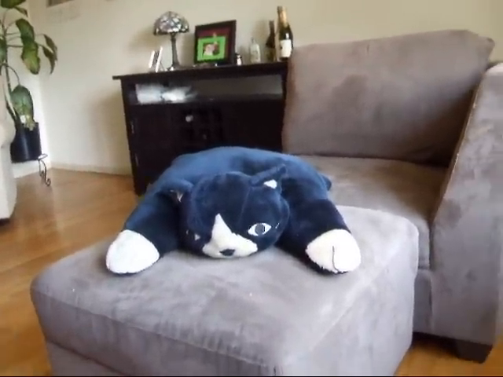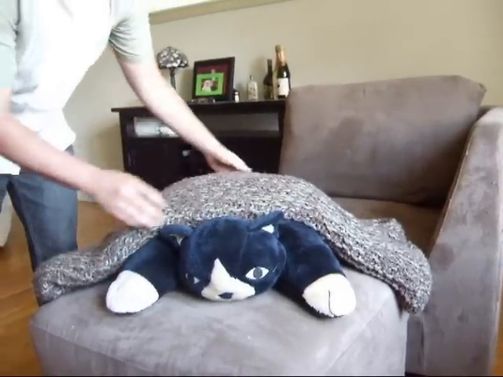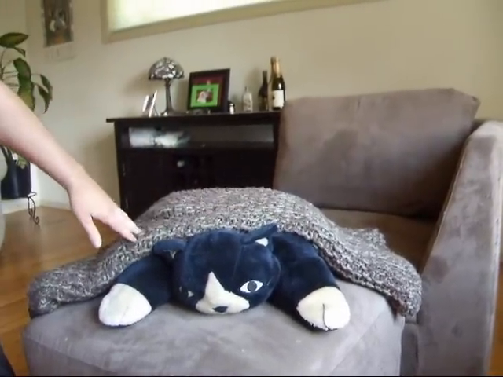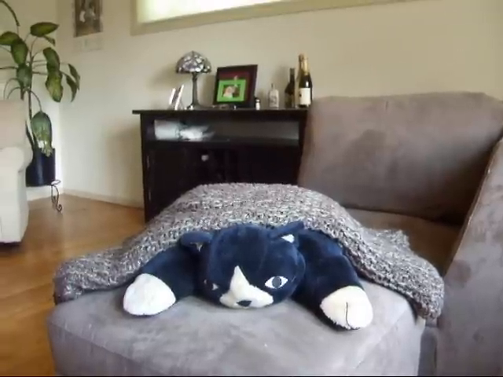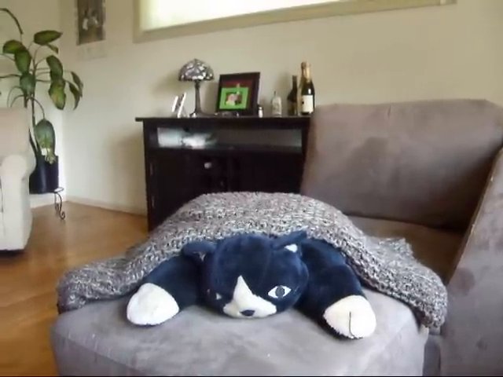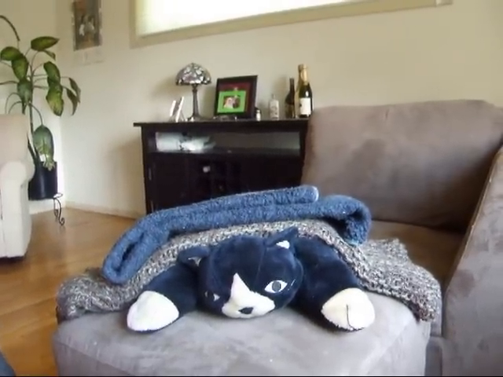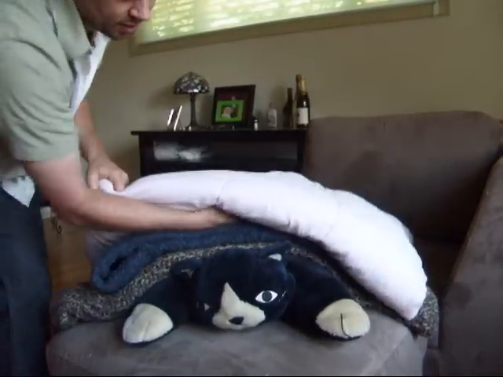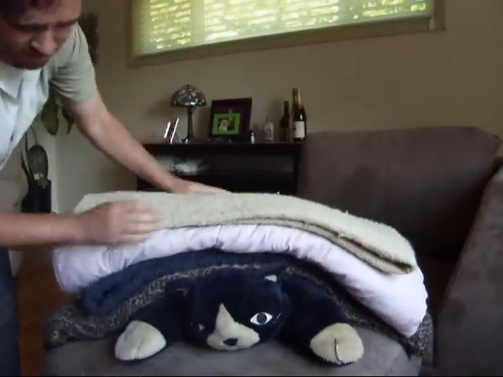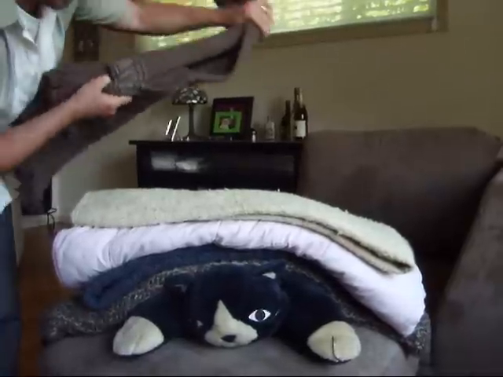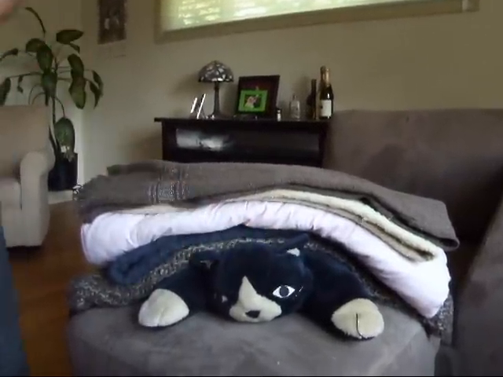What a weirdo. So, having one blanket on you is very light. It's like the air pressure at the top of the mountain. Now, air pressure at sea level is the equivalent to having many blankets on top of you. Look at all the air pressure on Louie now. That's a lot of pressure. Thanks, Louie.